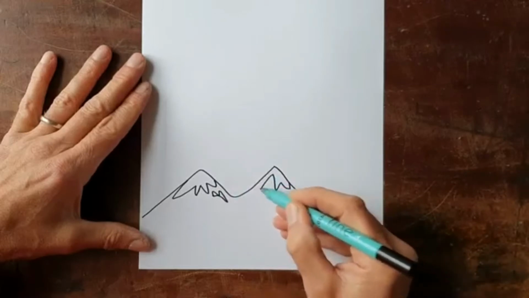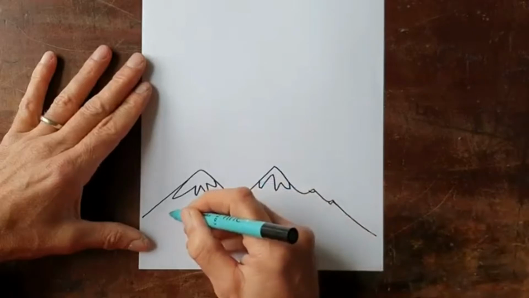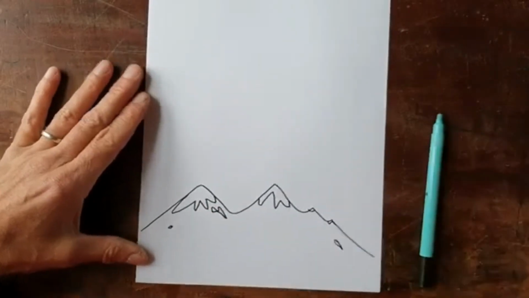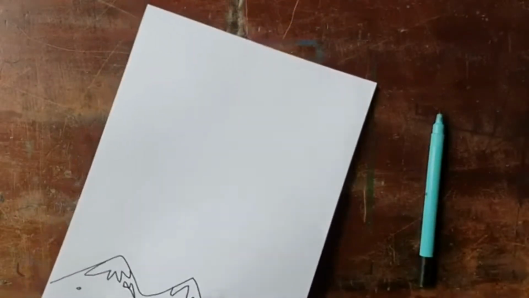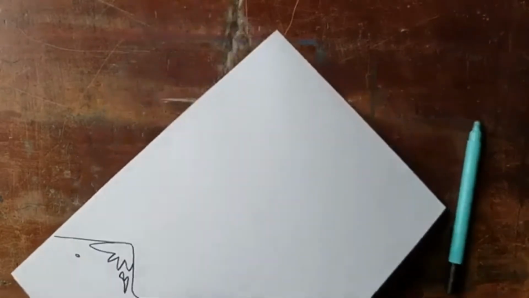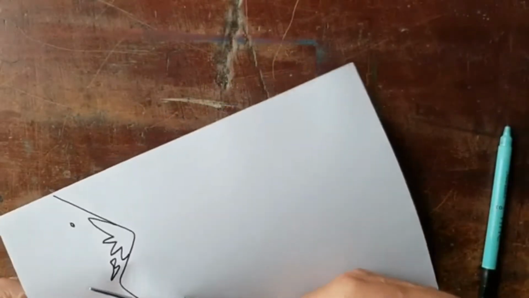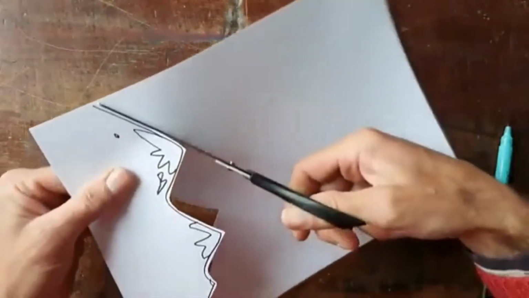So we got some snow-covered peaks on some mountains. So I'm going to cut those out. Now you can add colour to this.